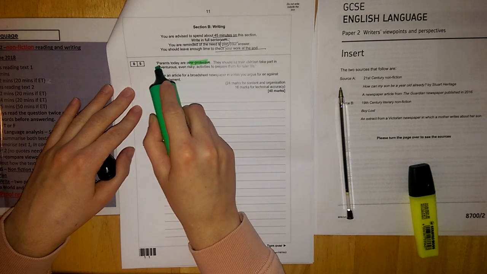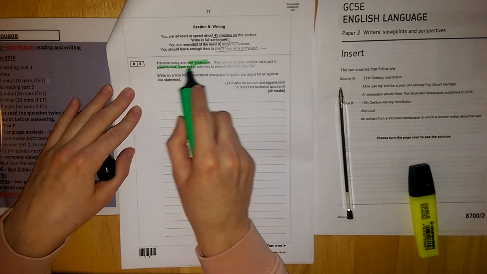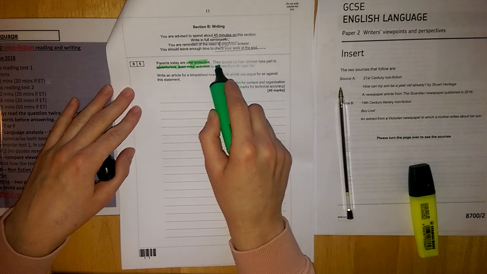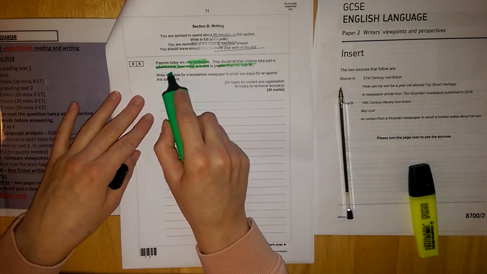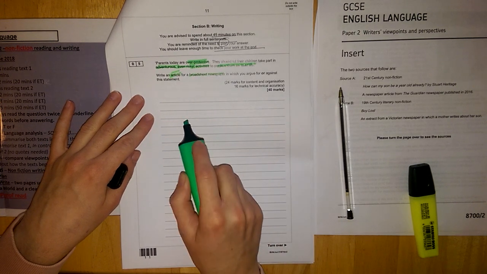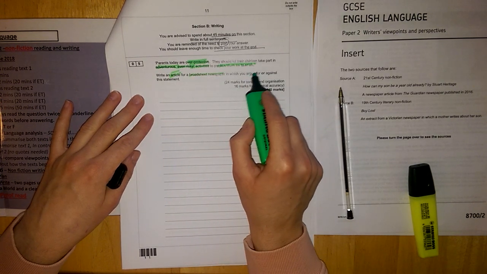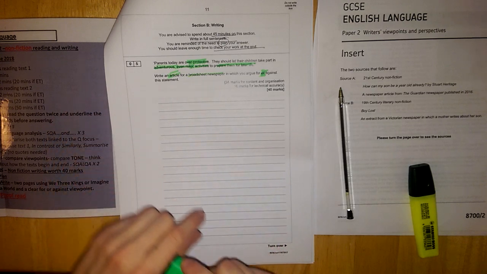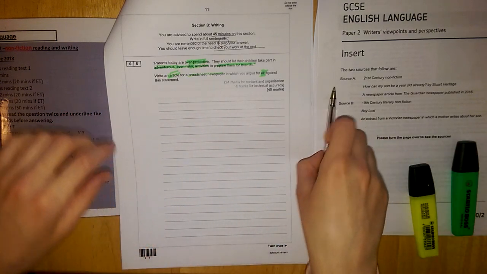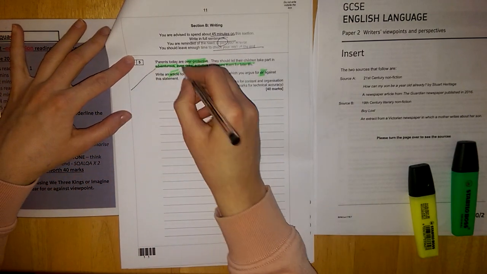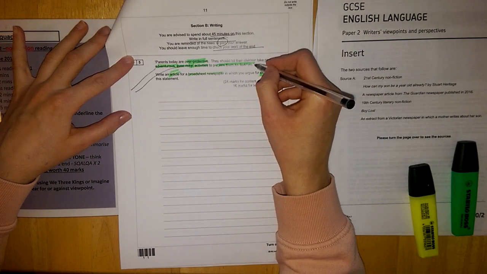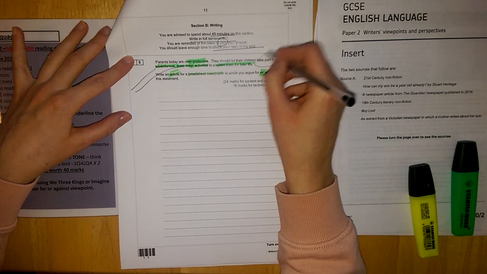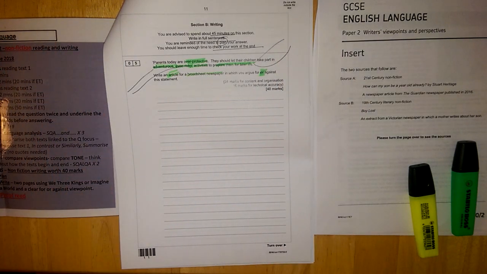They should let children take part in adventurous, even risky activities, and that will prepare them for later life. Write an article for a broadsheet newspaper arguing for or against the statement. Now already I might annotate here my examples of risky, adventurous activities. I might annotate here things that kids need to be prepared for in later life.